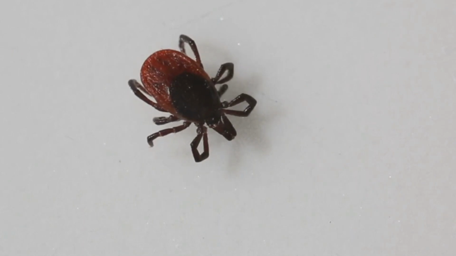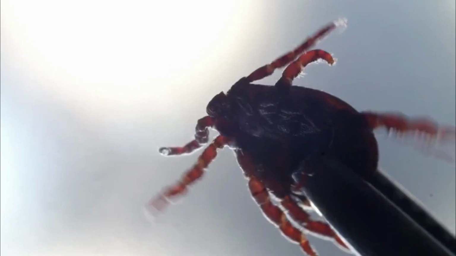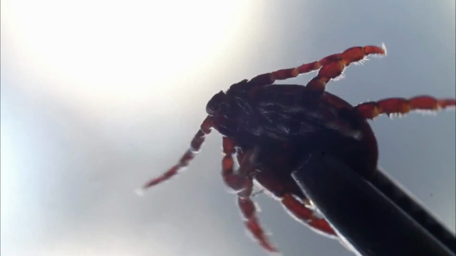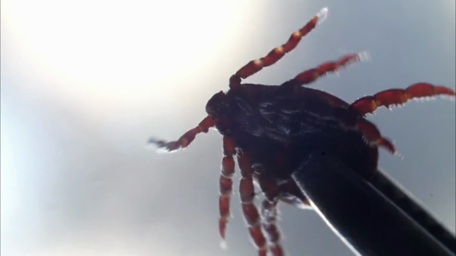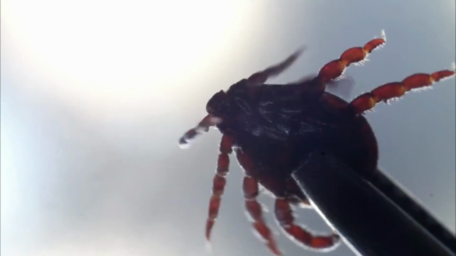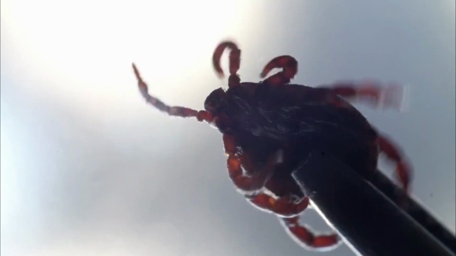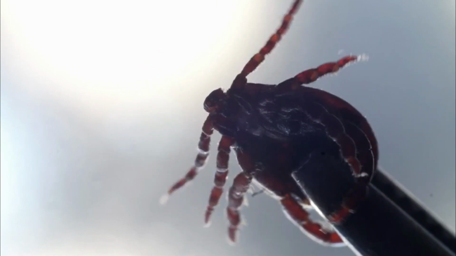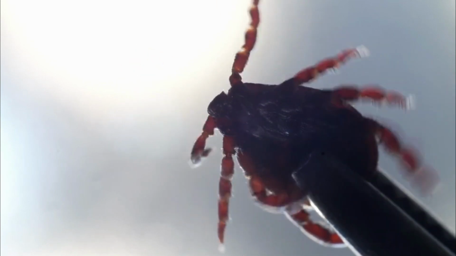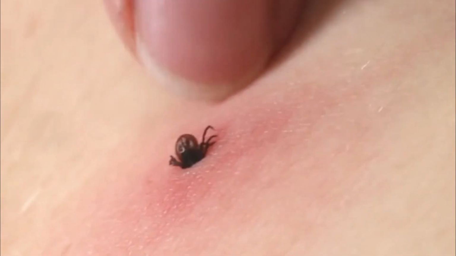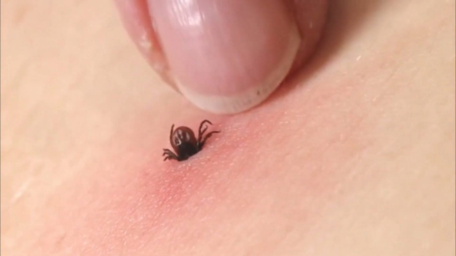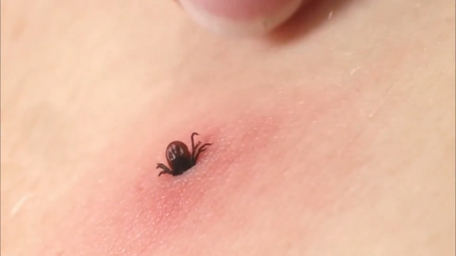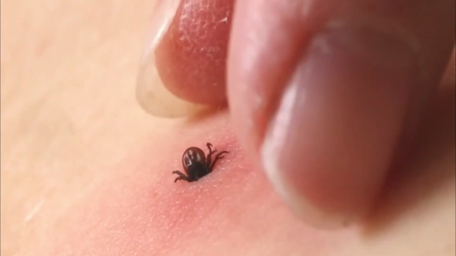Number 3. Habitat. Deer ticks are commonly found in areas with dense vegetation, such as forests, grassy fields, and even in residential yards. They latch onto hosts passing by to feed on their blood. Number 4. Disease transmission. Deer ticks are known vectors, carriers, of various diseases, with Lyme disease being the most well-known. Other diseases transmitted by deer ticks include anaplasmosis, babesiosis, and Powassan virus.